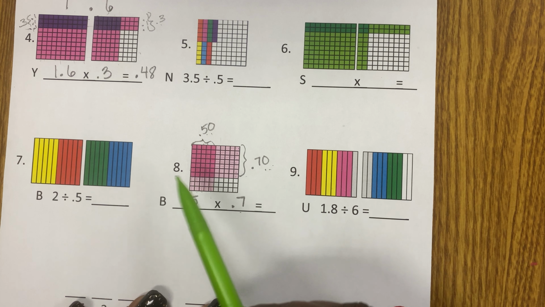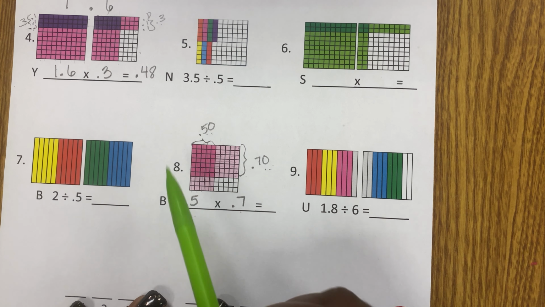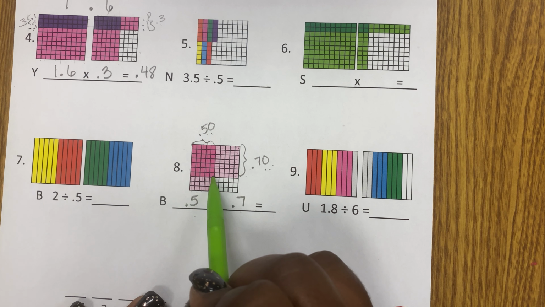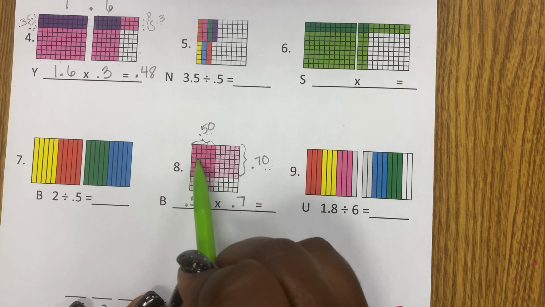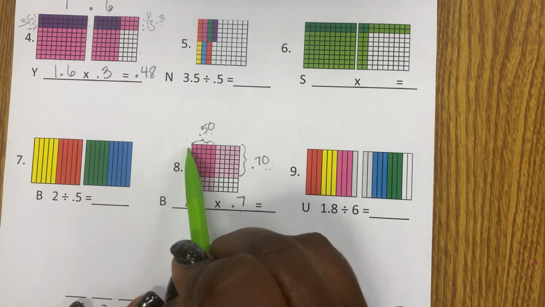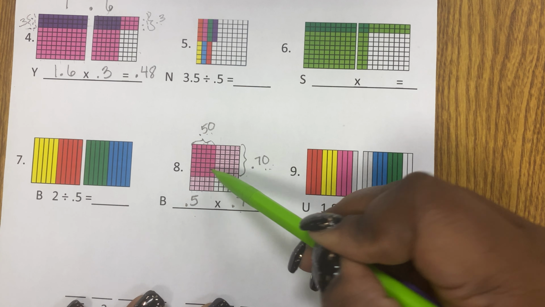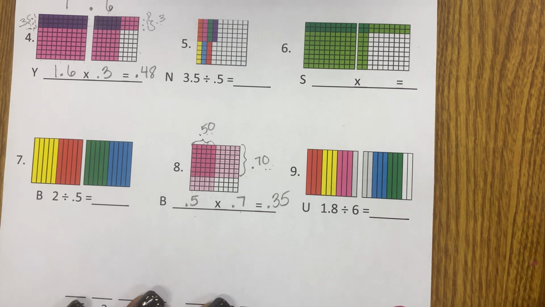So looking at here, let's see where the colors cross. Where is it just one color? And I'll see that there's 1, 2, 3, 4, 5. Okay, so that's a group of 5. Here's another one for a total of 10. Another one, that's 15. Another one is 20. Another one is 25. Another one is 30. And our last one is 35. So there are 35 of these little pieces. And we call those little pieces hundredths. So there are 35 hundredths.